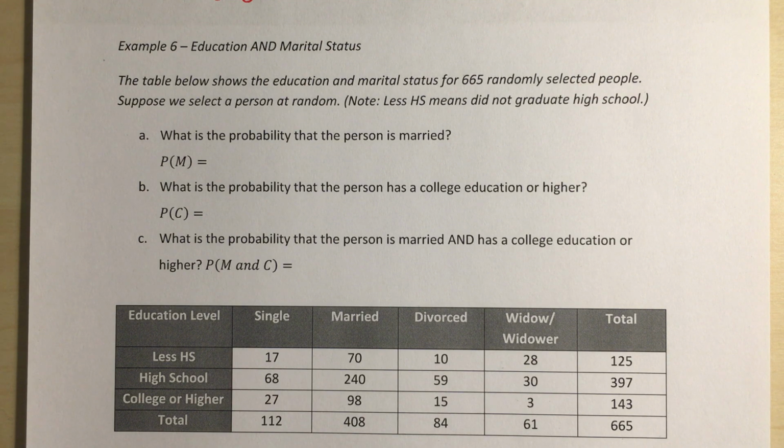So what we see here, along the left, we see education levels: they did not graduate high school, they graduated high school, or college or higher. And then along the top, we see marital status: single, married, divorced, and widow or widower. Then what we're going to do here is calculate some different probabilities.